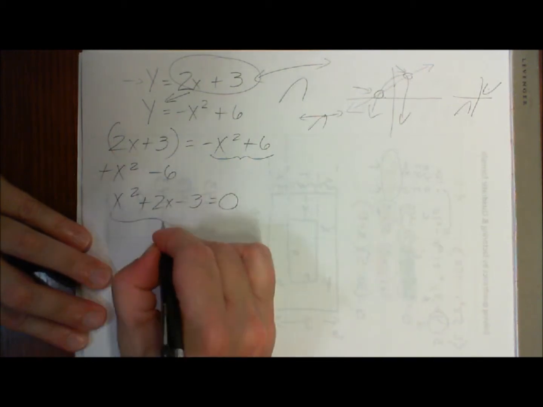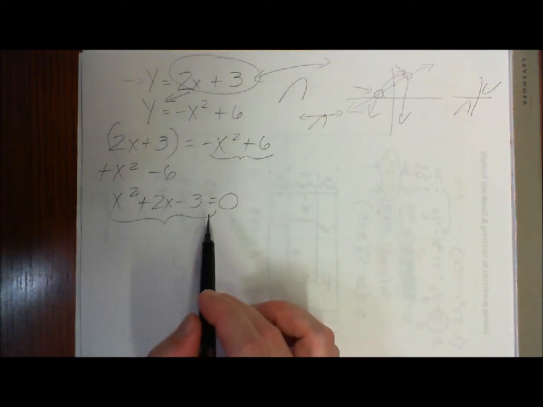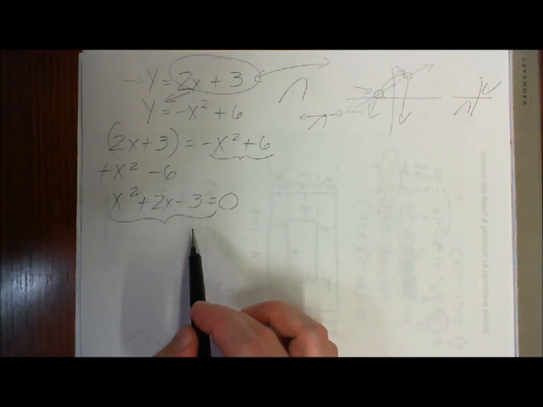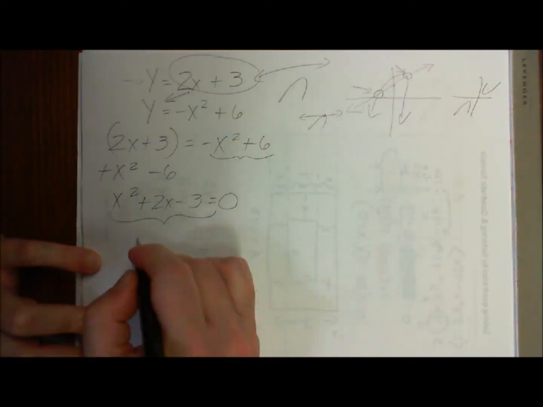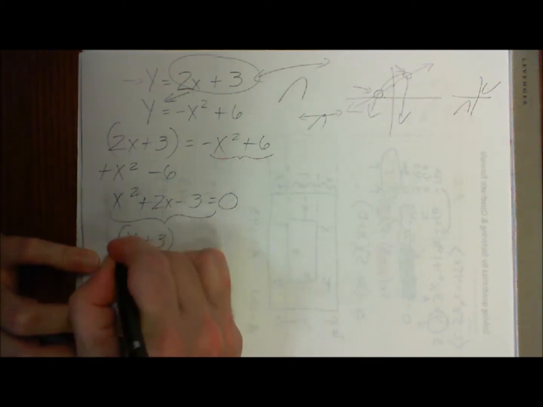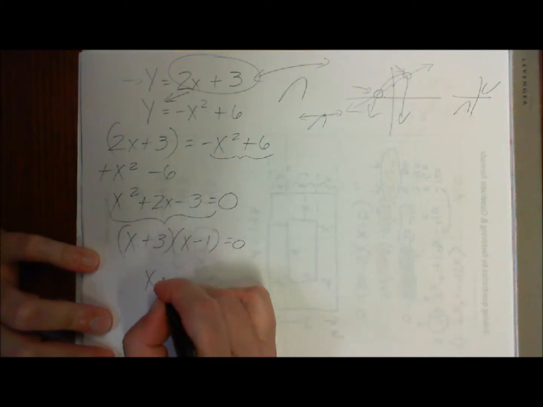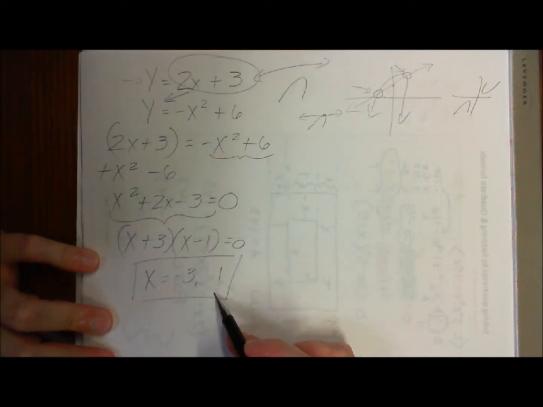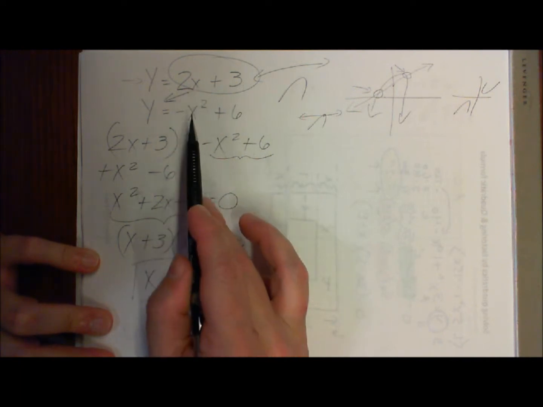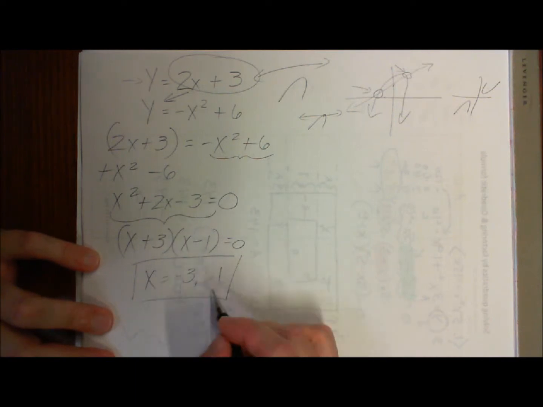Once we get it to this point, you can use completing the square or the quadratic formula. In this case, this one looks like it would be very easy for us to factor. So I would just go ahead and factor this out. This is going to be x plus 3 times x minus 1. So our x values are going to be negative 3 and positive 1, but remember, the solutions are ordered pairs, so I still need to plug these values back into one of my functions up here to find out what my y value would be corresponding with the x coordinate.